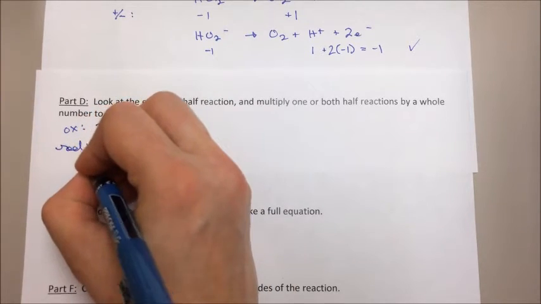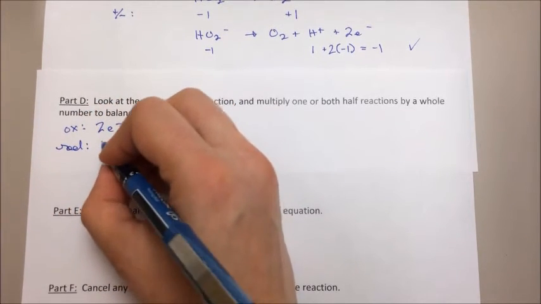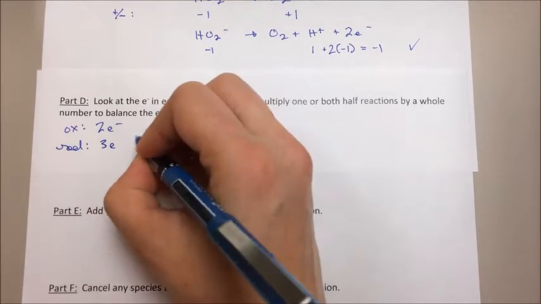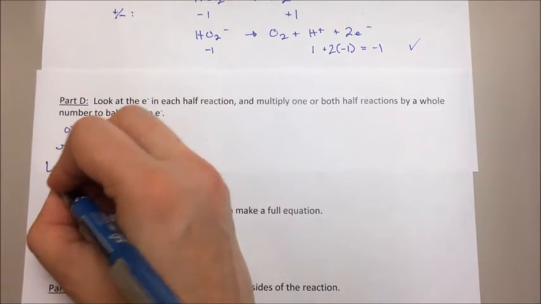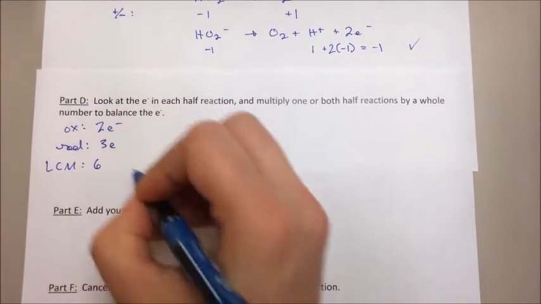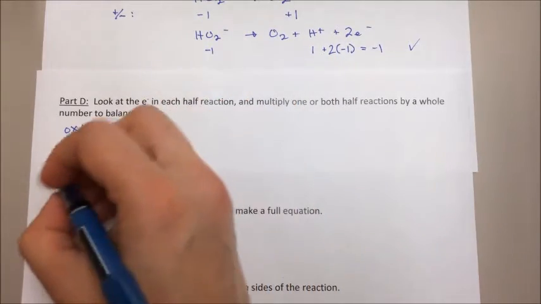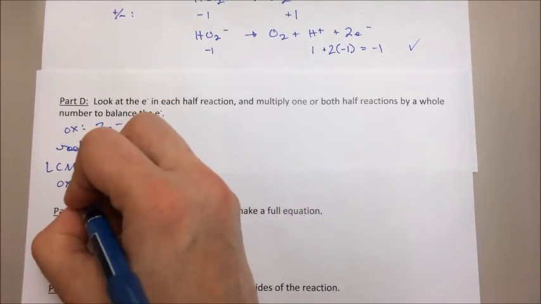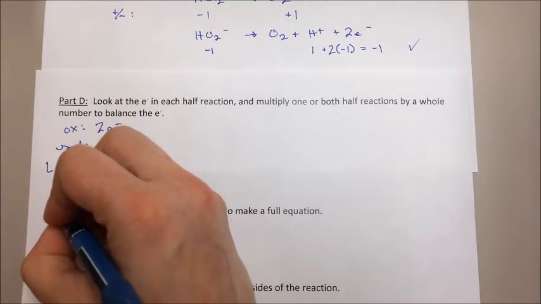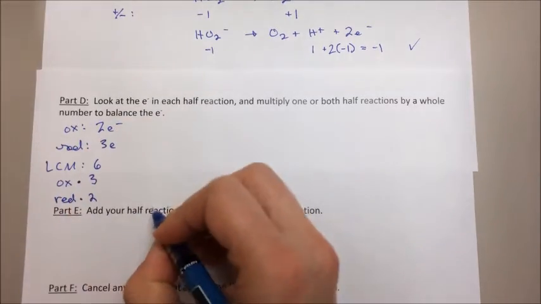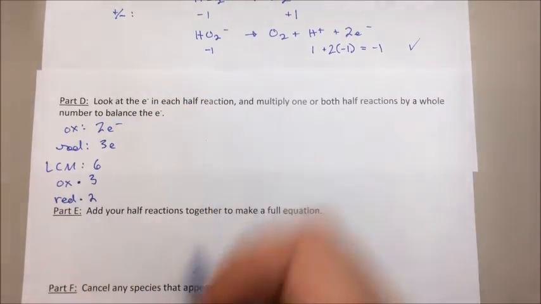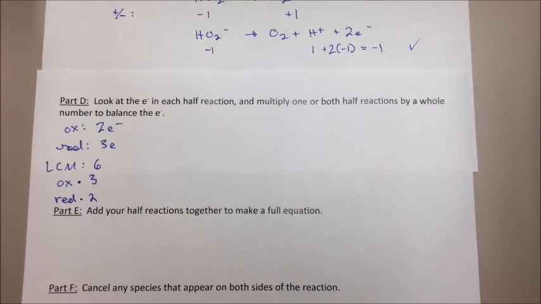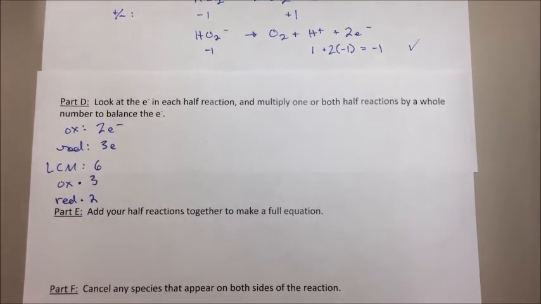In the reduction, we have 3 electrons involved. Therefore, the least common multiple between these two is 6. We're going to multiply the oxidation times 3 and the reduction times 2, so that we'll end up with 6 electrons on either side before we combine our reactions to our final reaction.